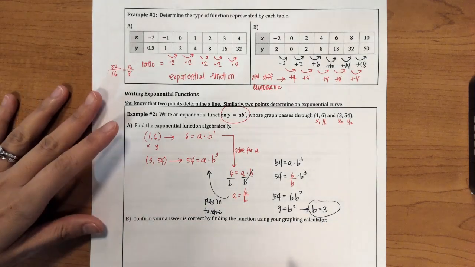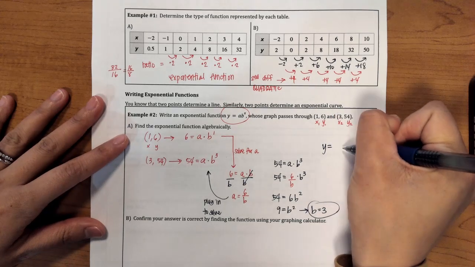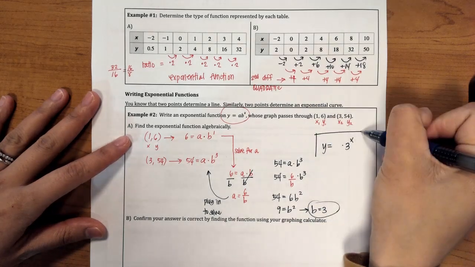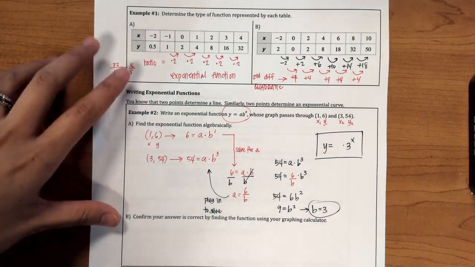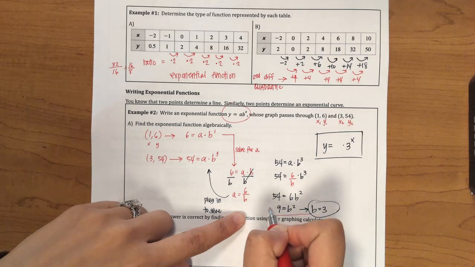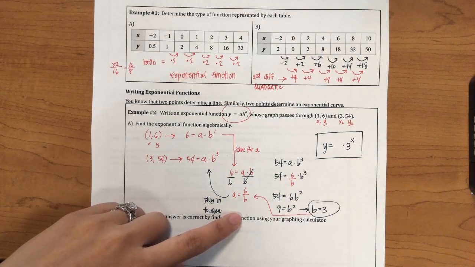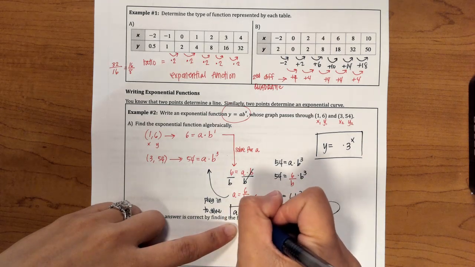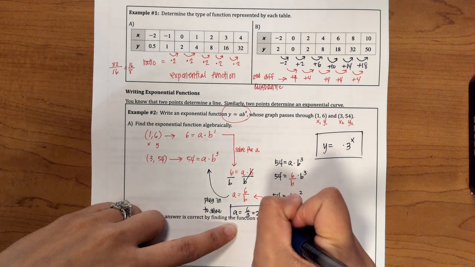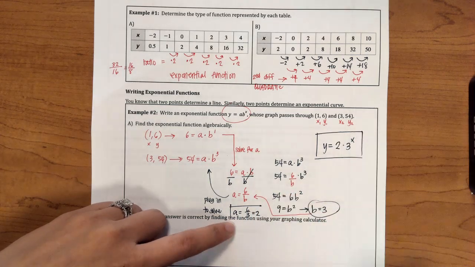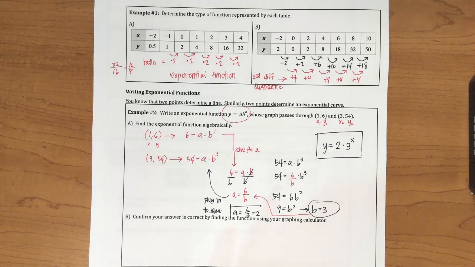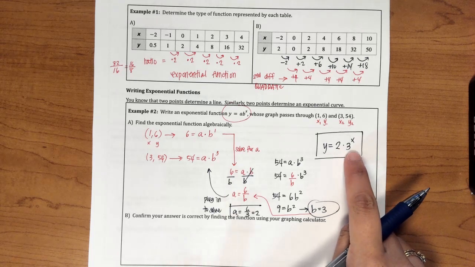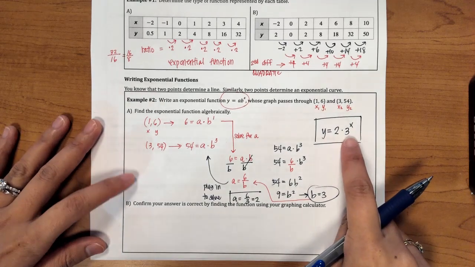I can start my function. y equals, I don't know a yet, but I know b is 3, to the x power. Well, how do I solve for a? If you remember correctly, right here, we can now plug in b equals 3. So I have a equals 6 divided by 3, which is 2. And then I can plug in the 2 here. Okay. We cannot multiply 2 by 3. 2 is our y-intercept, our starting value. 3 is the base, not a multiplier, just our base.